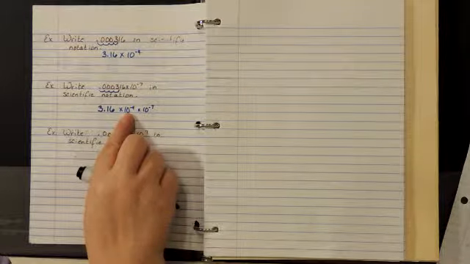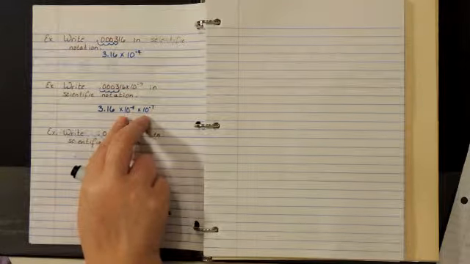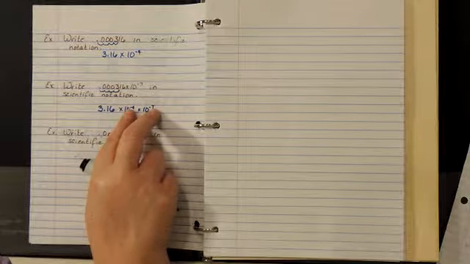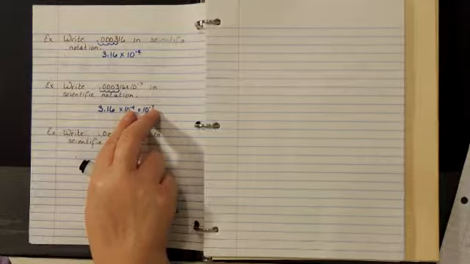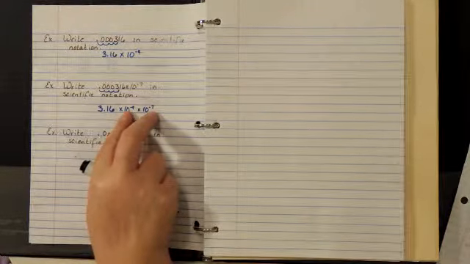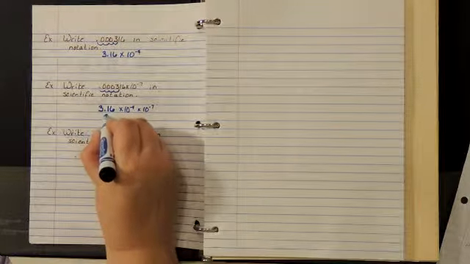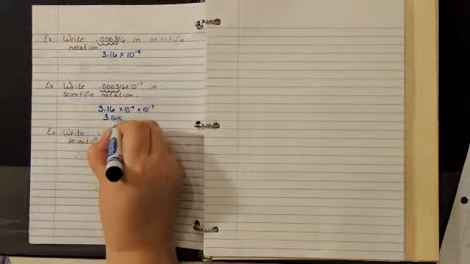And you know that when you have the same base and they're multiplied to each other and they have different exponents, you add the exponents, right? -4 plus -7 is -11. So the correct answer is going to be 3.16 times 10 to the -11.